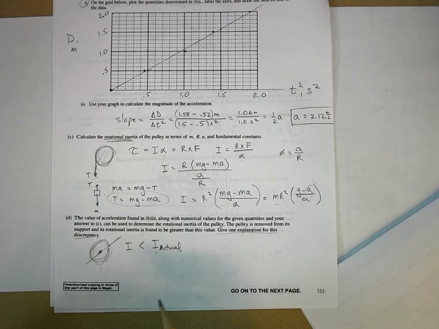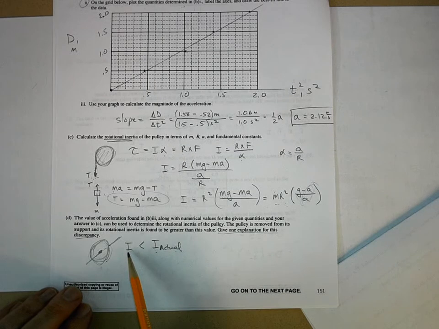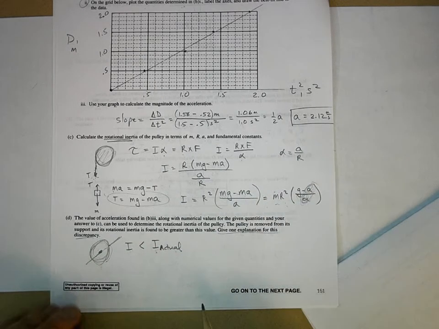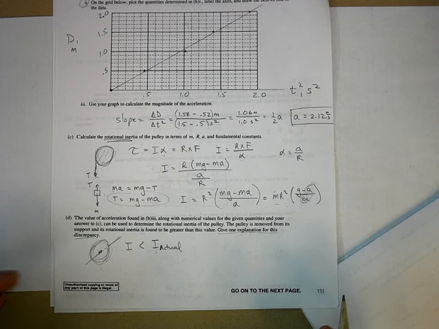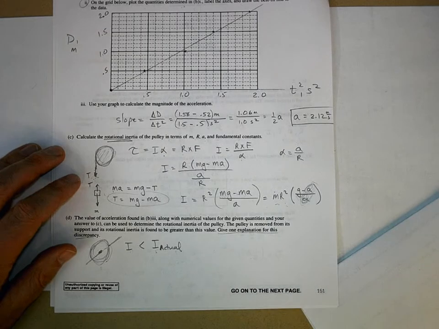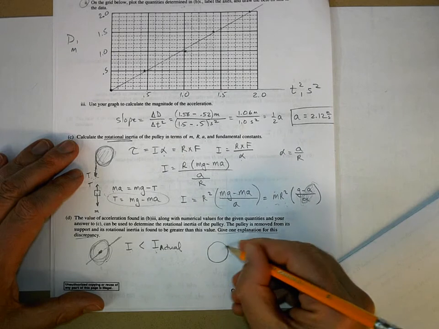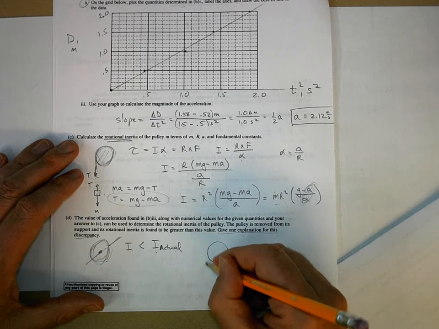Look, this thing is actually harder to move than what we measured, because we measured this acceleration, which means that it seems like it has less rotational inertia than it actually does. And what could cause that? Well, one of the things, they said that you had a string, so here's this little mass.